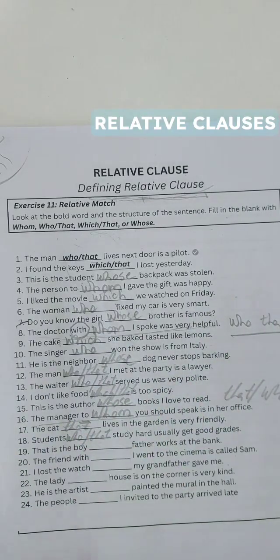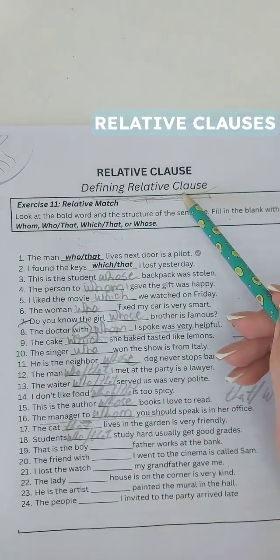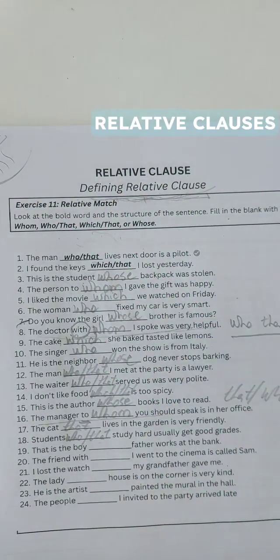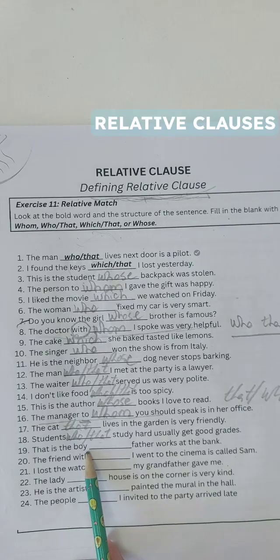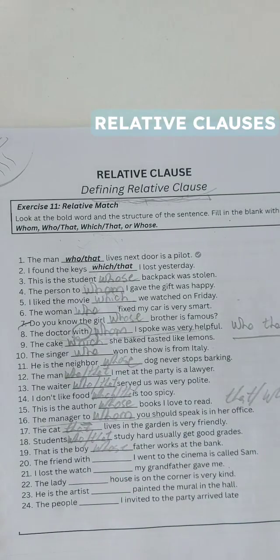No that with non-defining. That's why I'm telling you that it's defining relative clause, so we can use that instead of who and instead of which. That is the boy whose father, well done, Mindel, works at the bank.